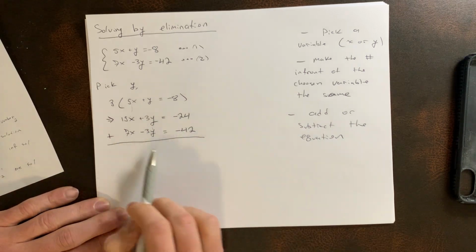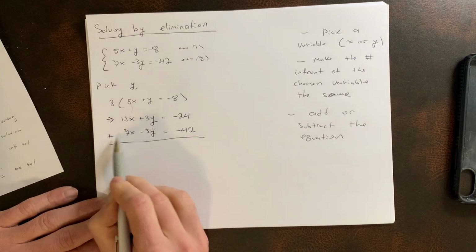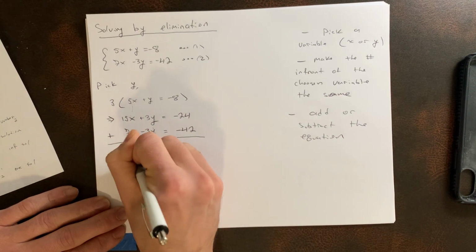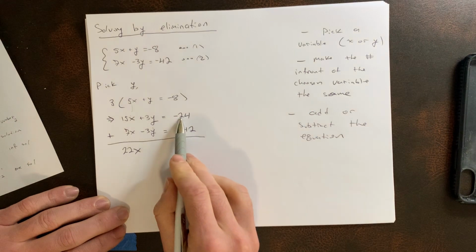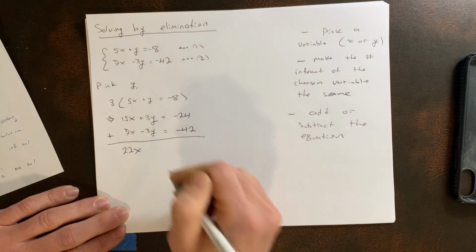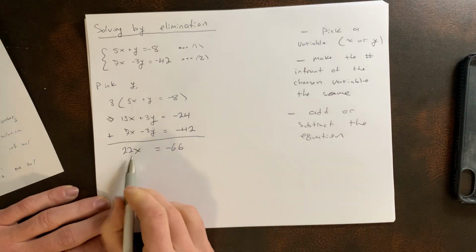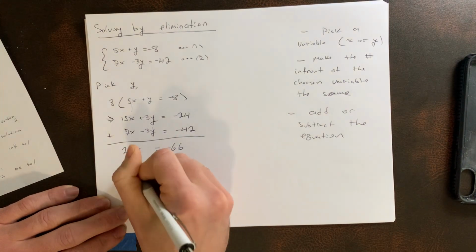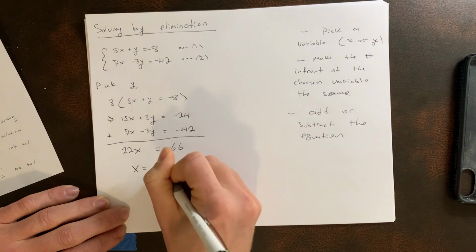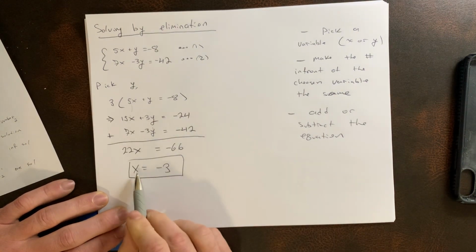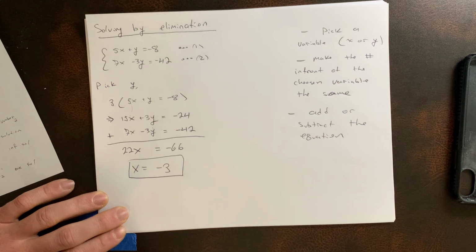So if we add these two equations together, we'll get 15x plus 7x, which is 22x. And then if we add minus 24 and minus 42, we get minus 66. Okay, so now it's easy to solve for x. We just divide by the 22, and we're going to get x is equal to minus 3. Okay, so there's our first answer. We get x is equal to minus 3.